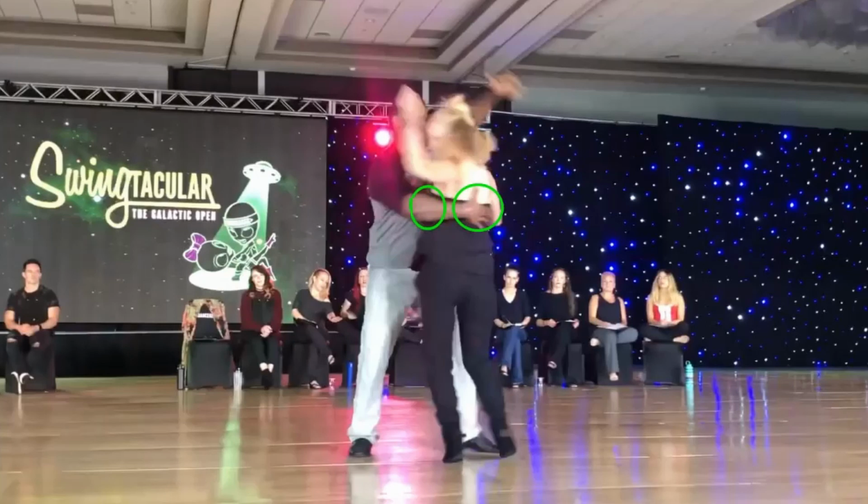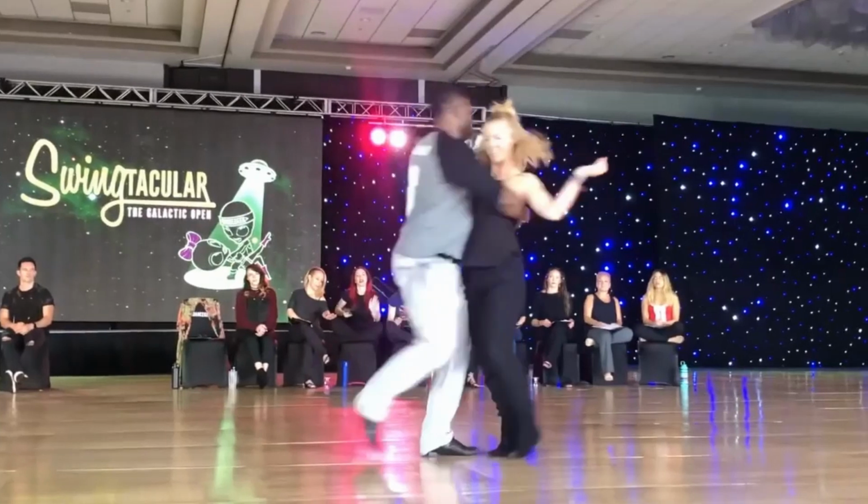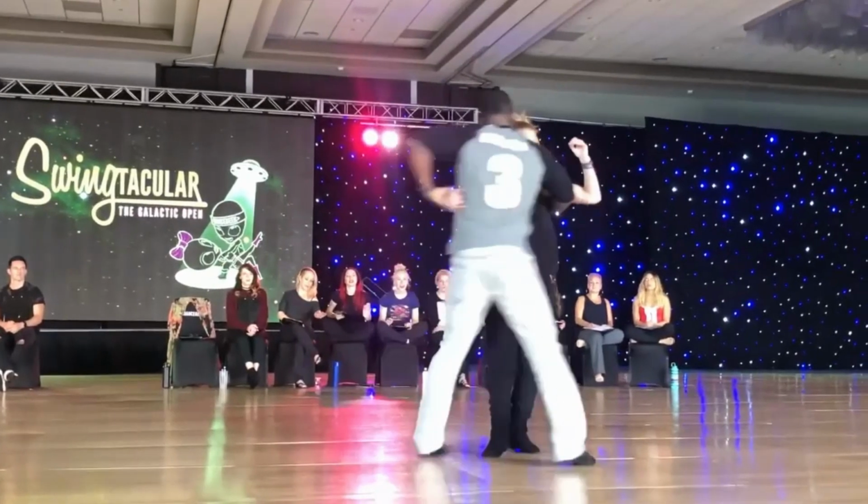So rather than it just being the hand area, the hand is on the back and then the forearm and arm area is on the other side. Yep. So same concept, even though it looks a little different.